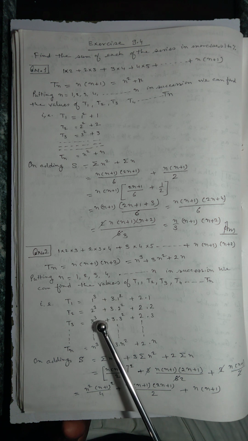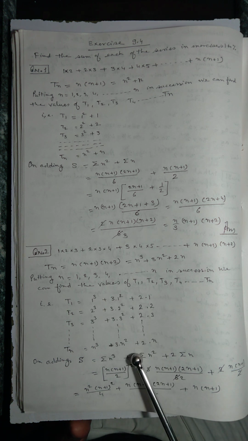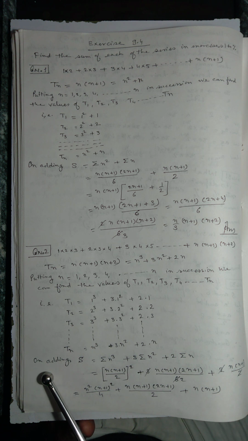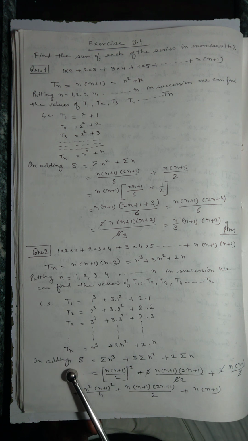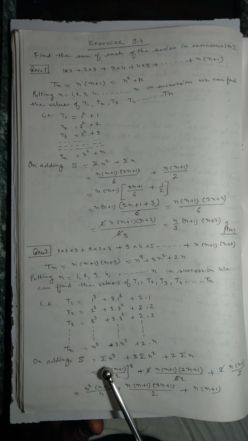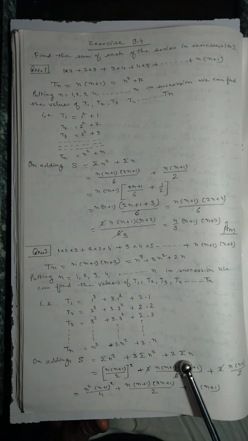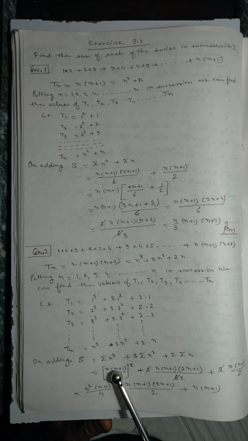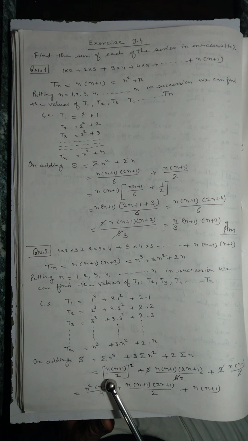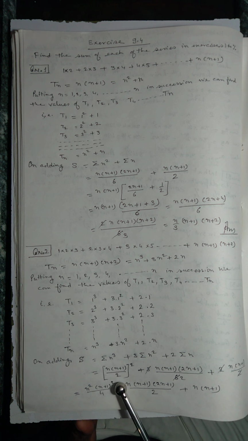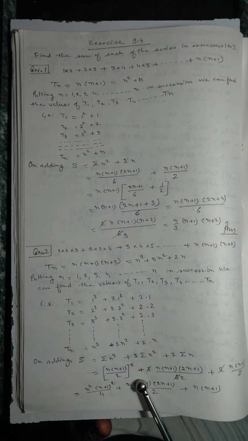Now summation. Summation means if you start adding all these terms, so what will be the result? In a concise way, you can write on adding, so we will get S will be equal to sigma n cube plus 3 sigma n square plus twice sigma n. So you see sigma n cube is equal to summation of cube of n terms will be equal to n into n plus 1 whole divided by 2 whole square. N into n plus 1 by 2 in bracket and write down the square of it.